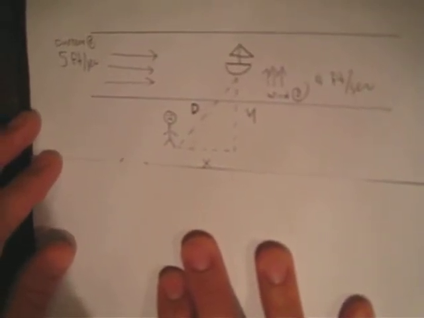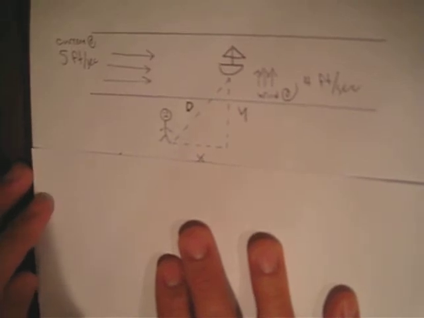And then the distance between the boy and the boat, which is what we are seeking, at t equals 3 seconds, is represented by d here, which, as you can see, forms a right triangle with x and y. Hint, hint, we're going to be using the Pythagorean theorem.